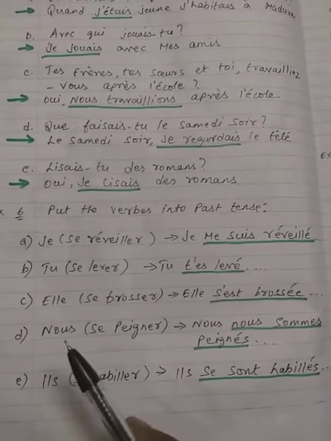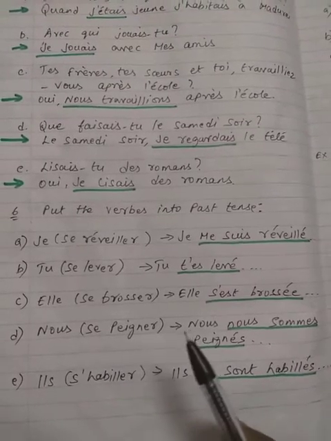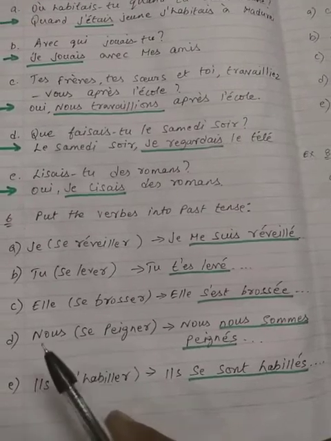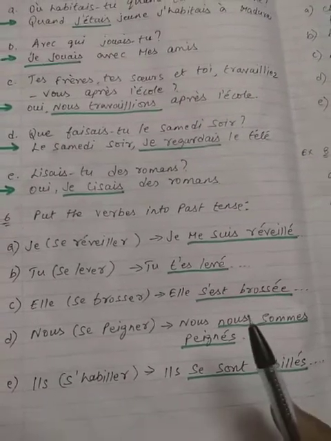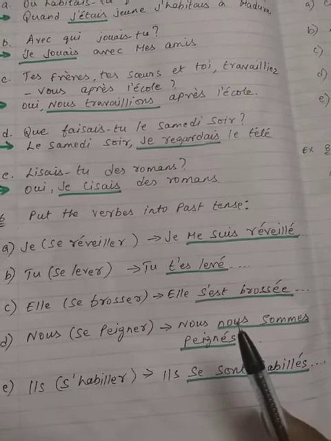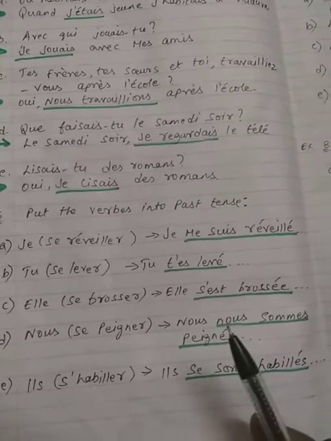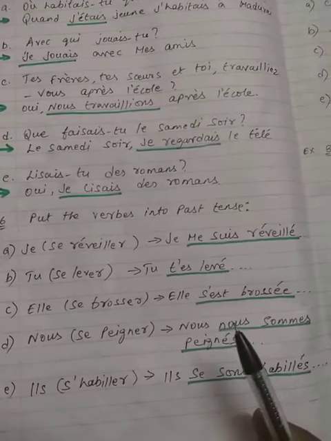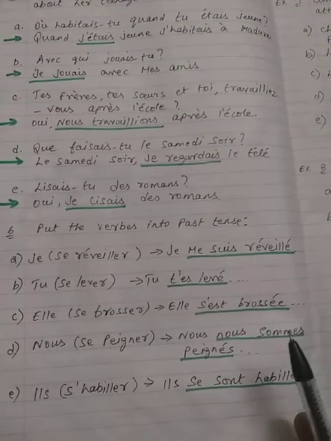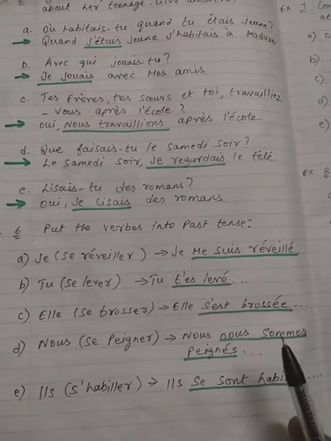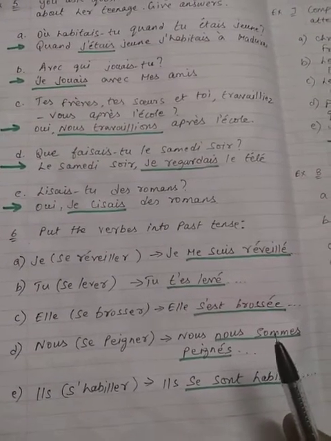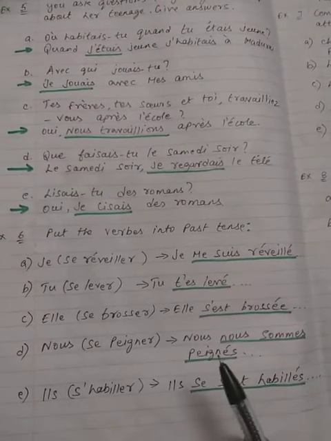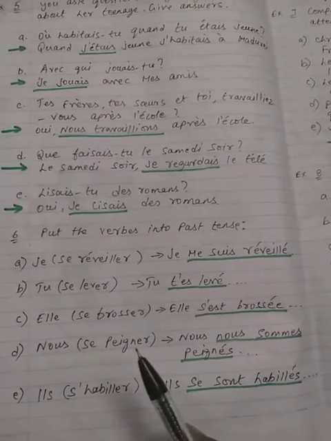Then the fourth question, nous, se promener. Write the subject nous, then the reflexive pronoun SE becomes nous for the first person plural. SE becomes again nous. You have to write one more nous. Here the subject, here the reflexive pronoun nous. Then the auxiliary verb for first person plural, être verb conjugation, sommes, nous sound. Past participle, ER verb, so replace ER by E accent.